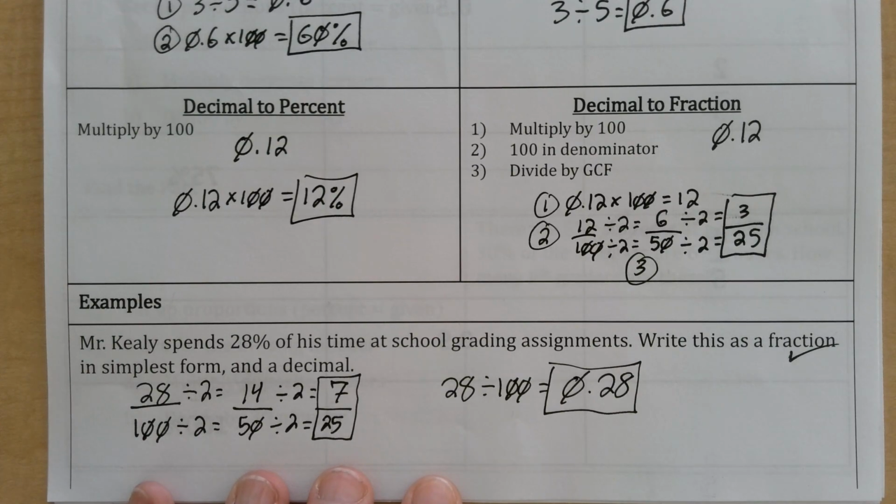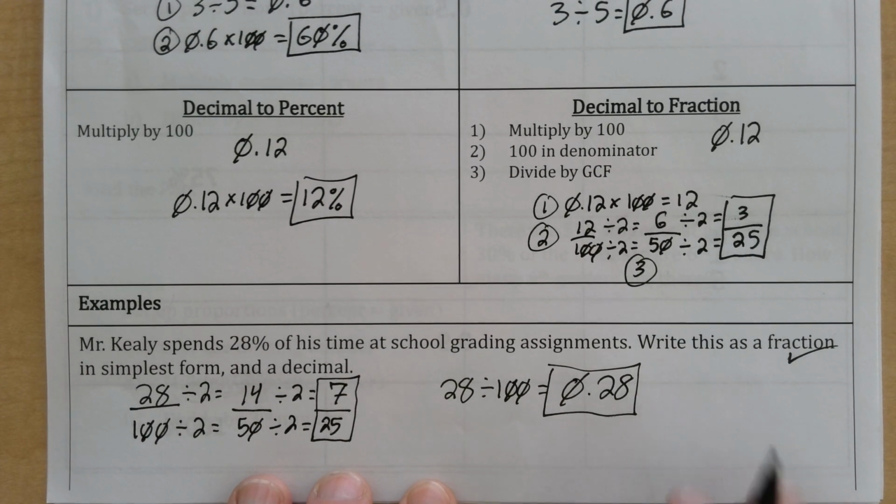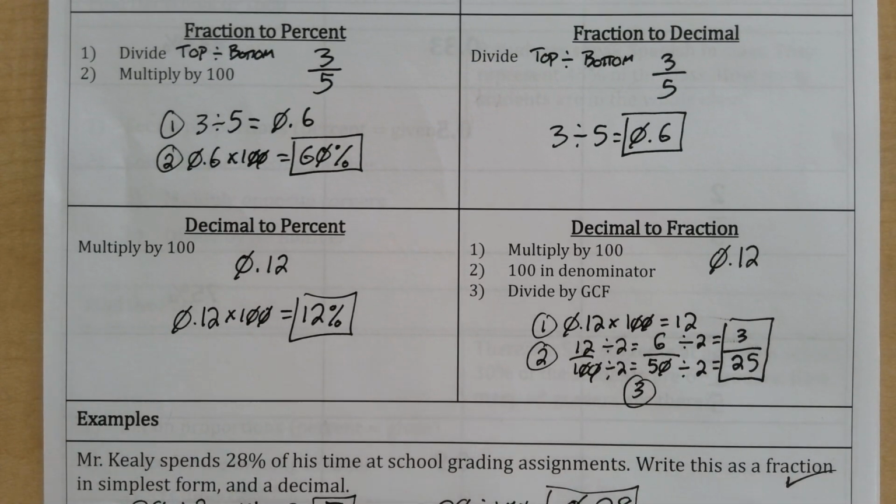Done. All right, you are going to watch a video now for the practice. There's a chart on the next page you're going to use to help you with some common fractions, decimals, and percents.